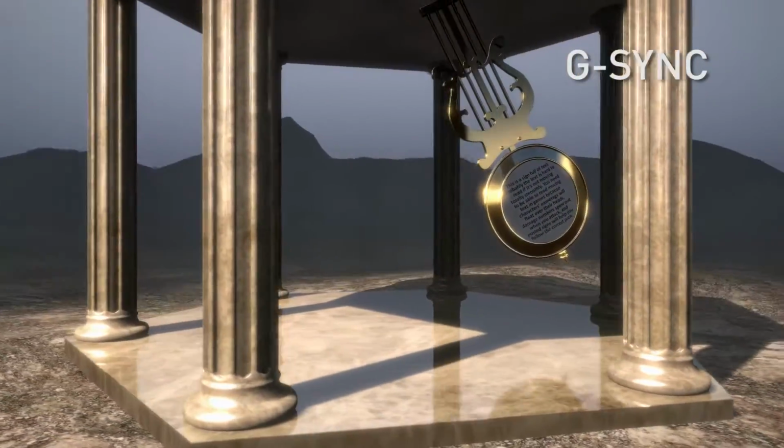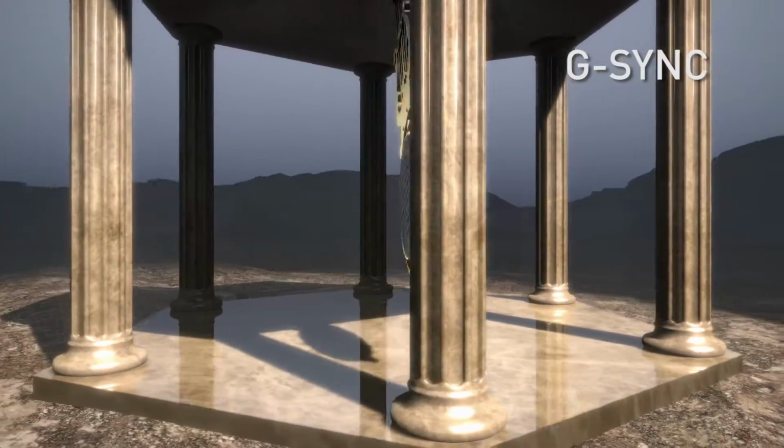As you can see, Nvidia G-Sync will provide the smoothest, most responsive, tear-free monitor display ever.